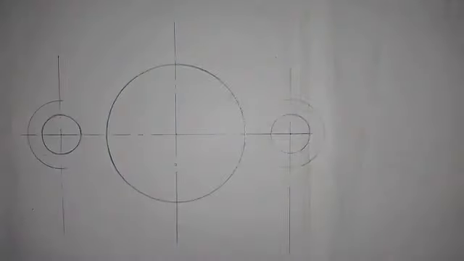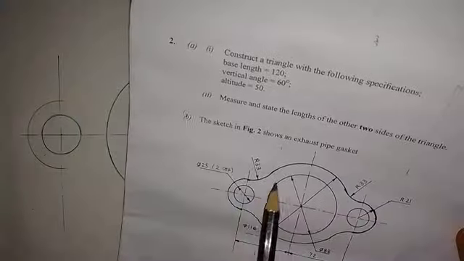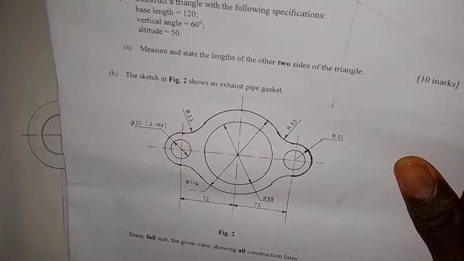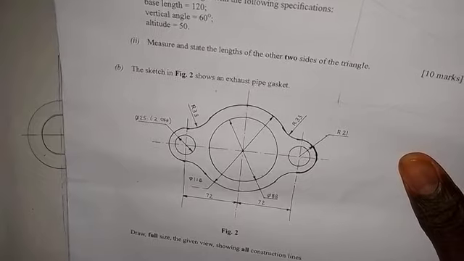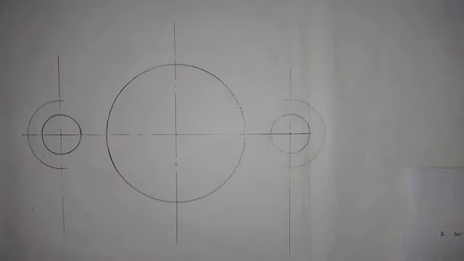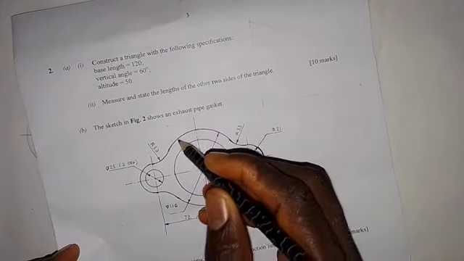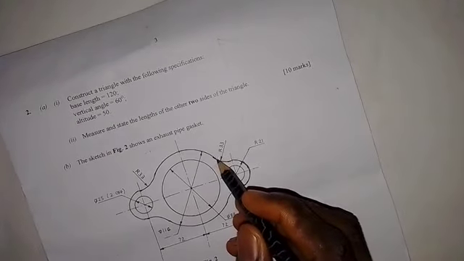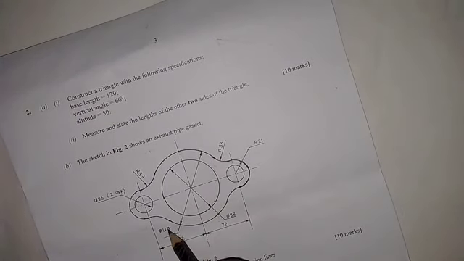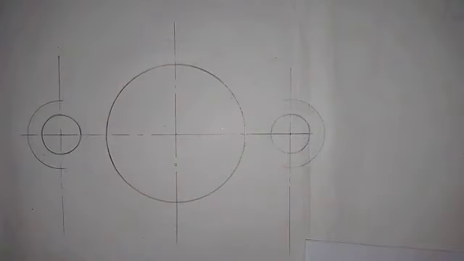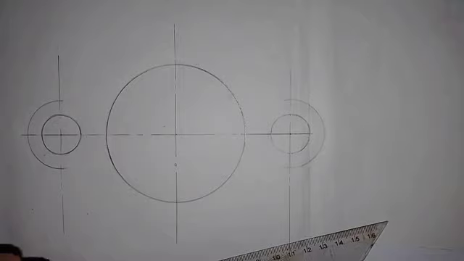Alright, the next thing that we are going to do, after we have drawn the semicircle, is to draw this arc, this arc, this arc, and this arc. And the radius of this arc is 33 millimeters. So what we need to do in this case is to add this radius 33 and the radius of this big arc. We add them together. So the radius of this big arc is 58, as I said, plus 33, that will give us 91. So we take a measurement of 91 millimeters.